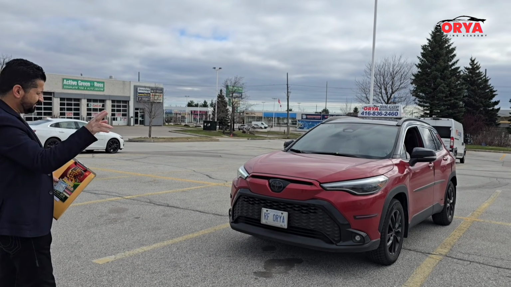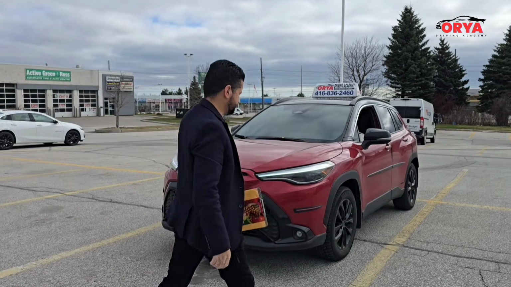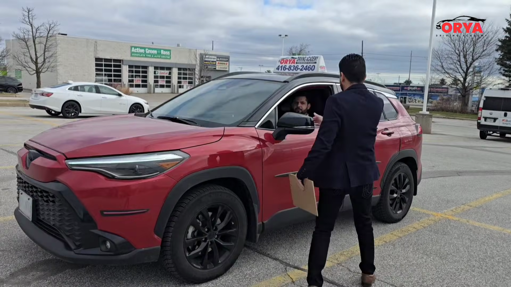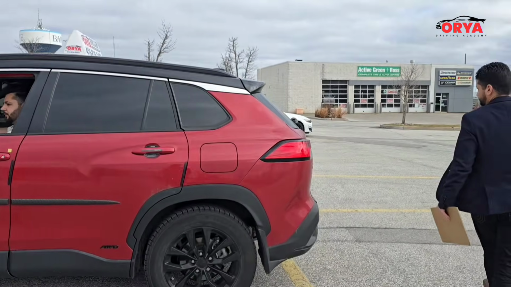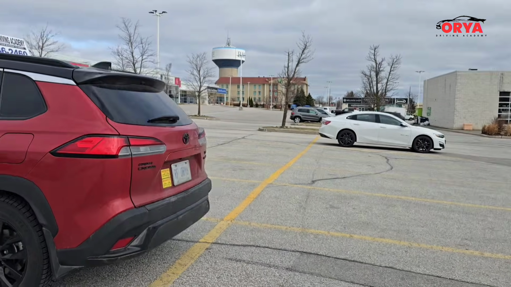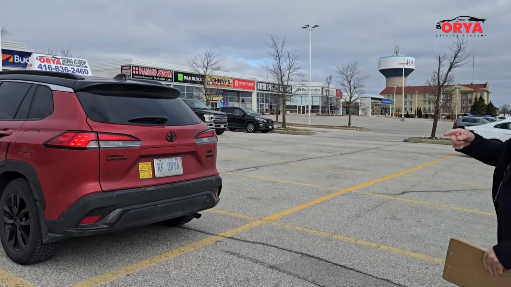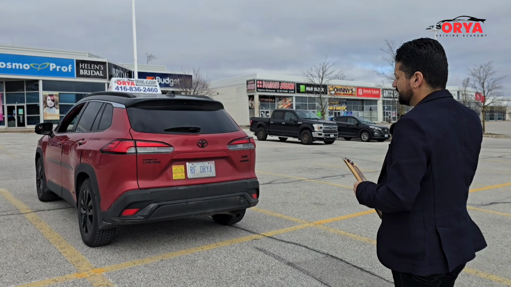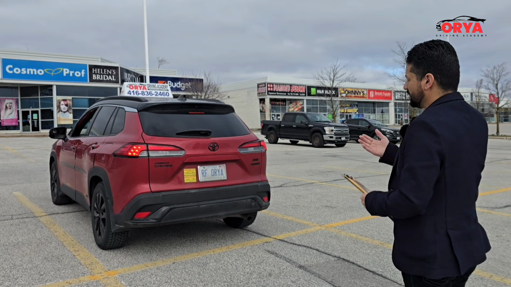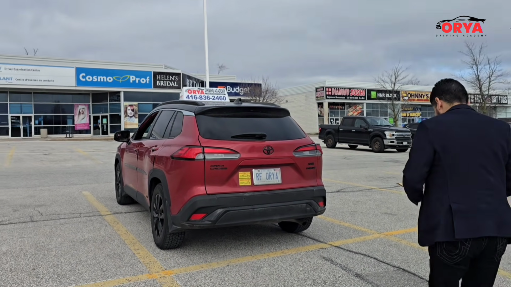Left signal? Thank you. Just watch me in the mirror and let's do the same thing in the back. Okay. Can I please have the left signal? Right signal? Can you turn off the signal, please? Yes. Step on the brake. Okay. Take your foot off. Thank you.